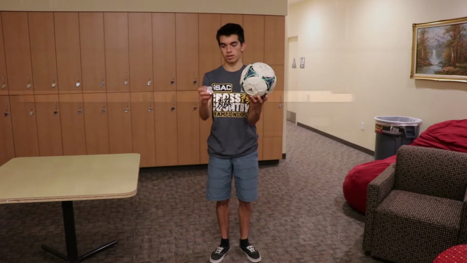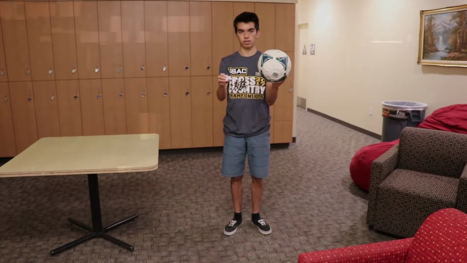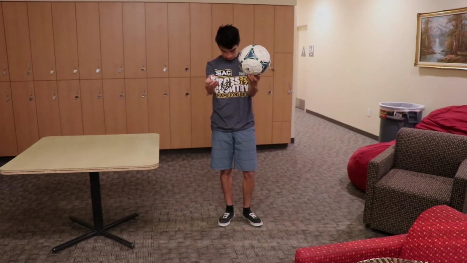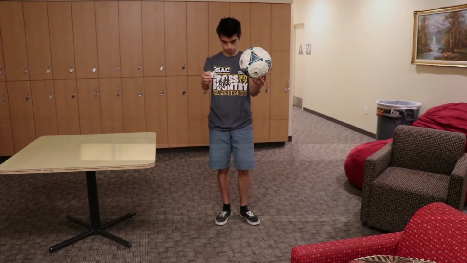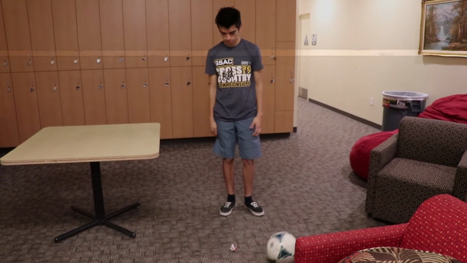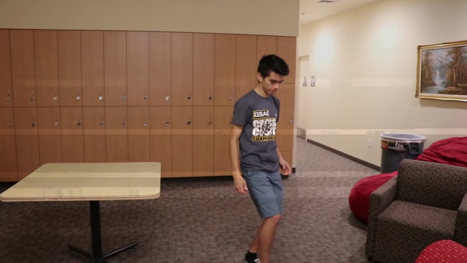I have the soccer ball and the paper ball, and according to Galileo, they should hit the ground at the same time. I'm going to level them off, and on the count of 3, drop them. Ready? 1, 2, 3. Looked like they hit the ground at the same time, so that is a good thing.